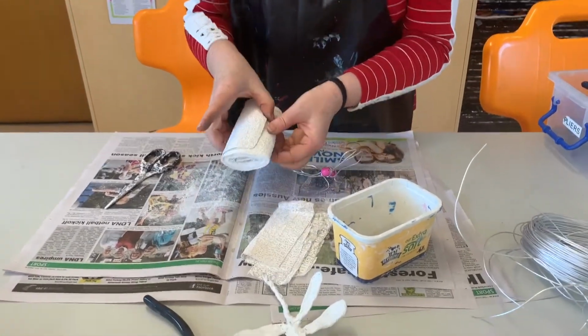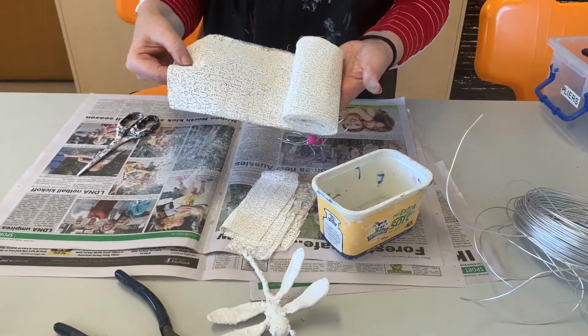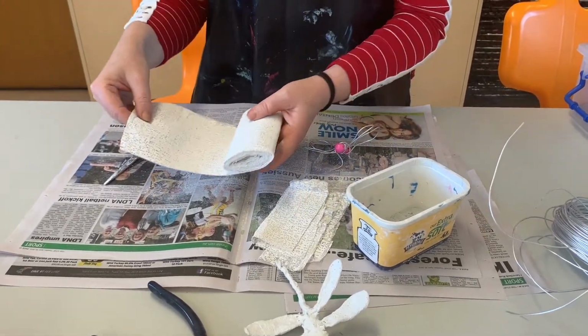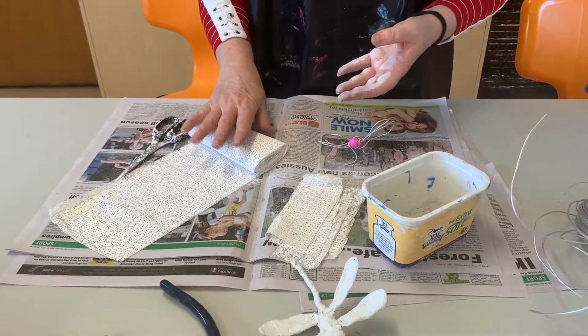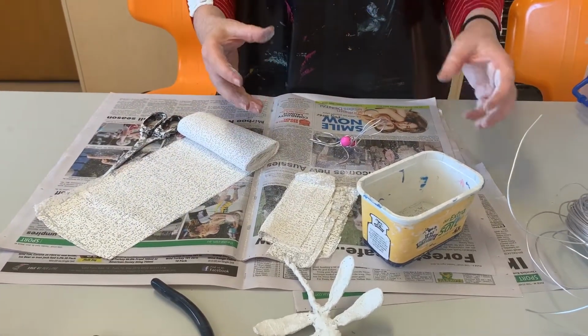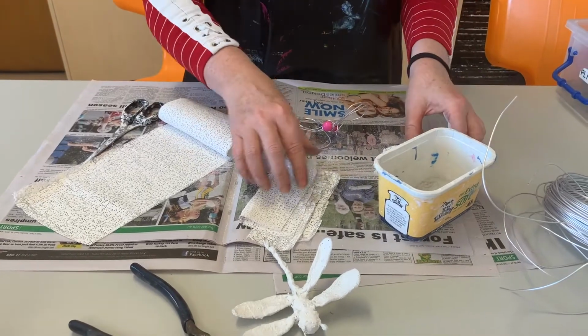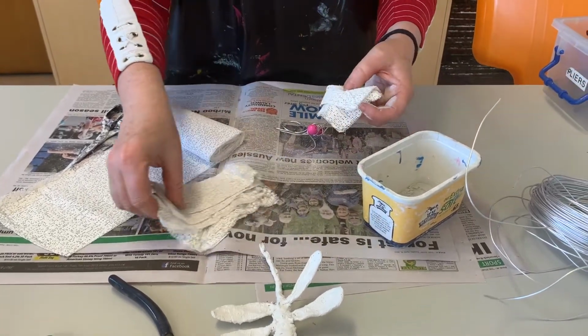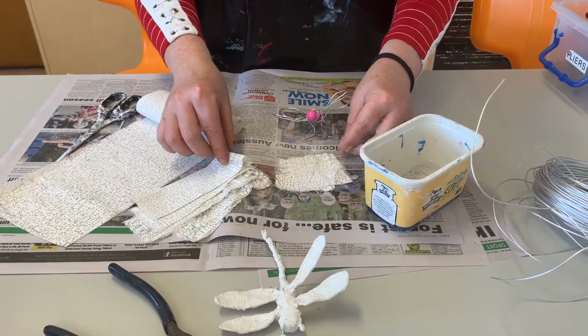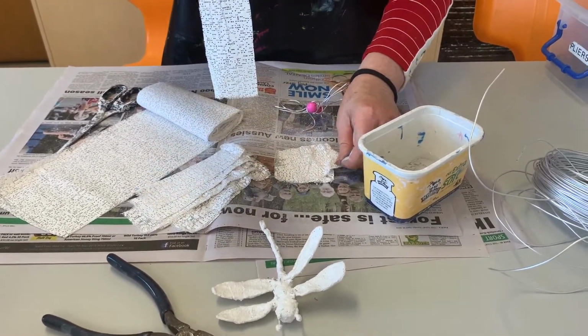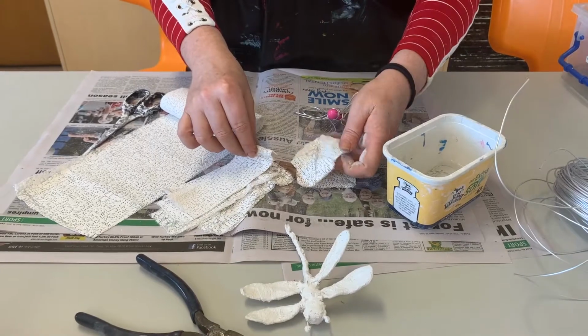So again, this is the roll of plaster that you purchase. This is what mine comes in. Now it's a full length, and you can't give students that because if they get it wet, it will ruin the plaster. So you give them a sheet or a length. Don't cut it up. They're old enough to cut it up themselves.